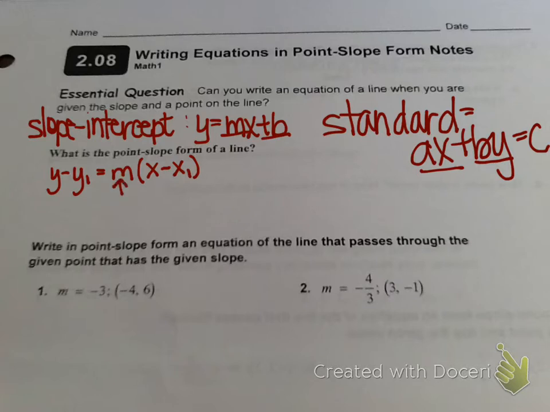Here's my slope for point-slope form, and my point is x1, y1. So, let's take a look at the first example. I think this will all make a lot of sense.